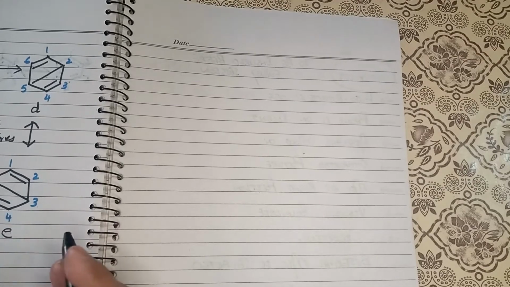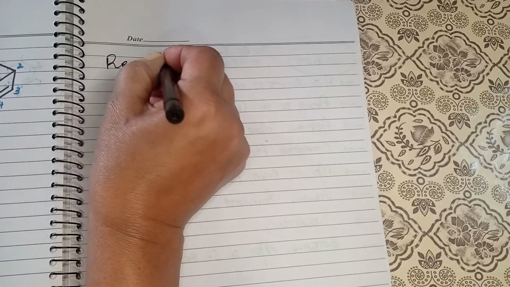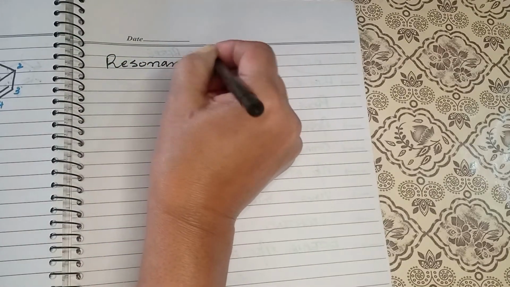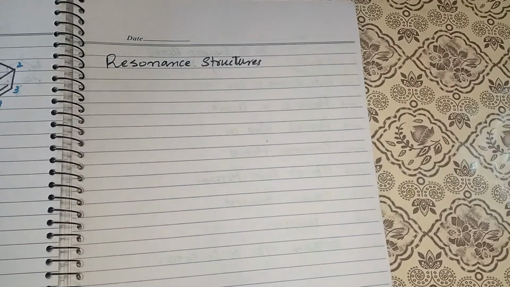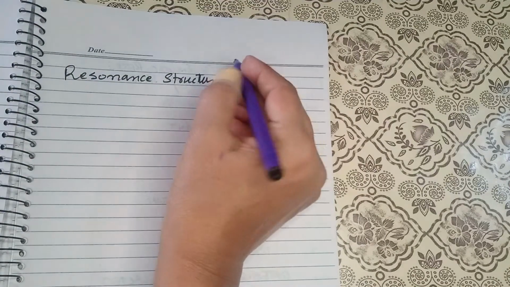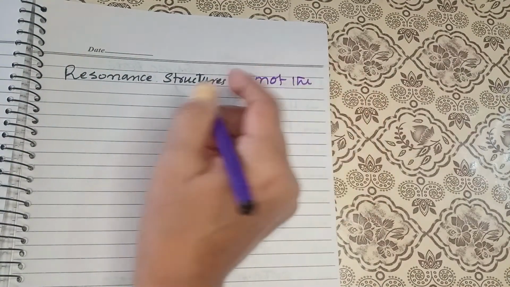Resonance structures are not the actual structures. These resonance structures, or canonical forms, are not the actual structure of benzene.